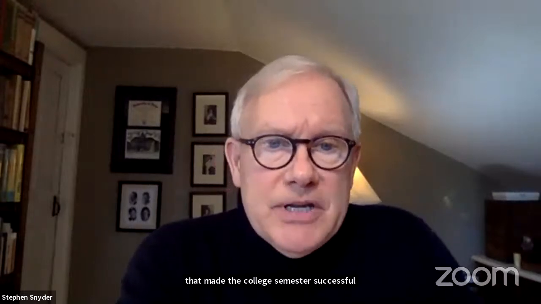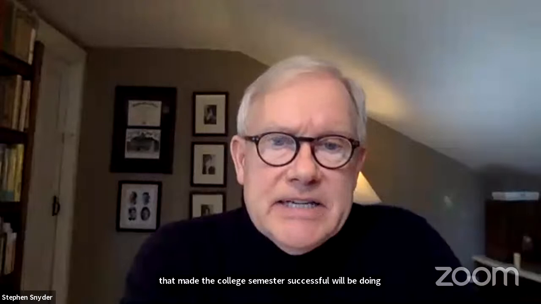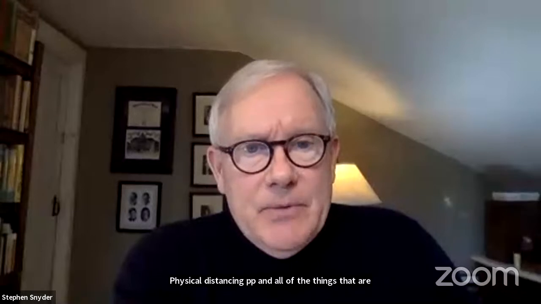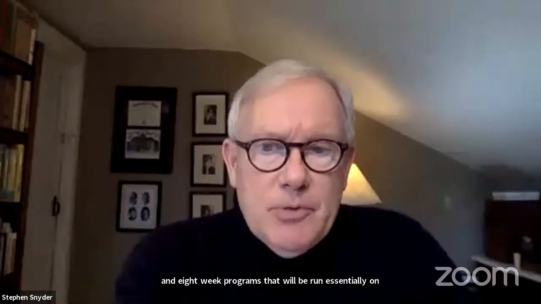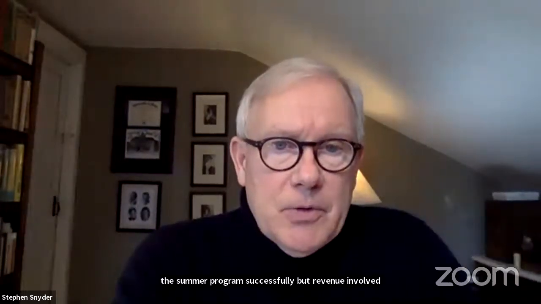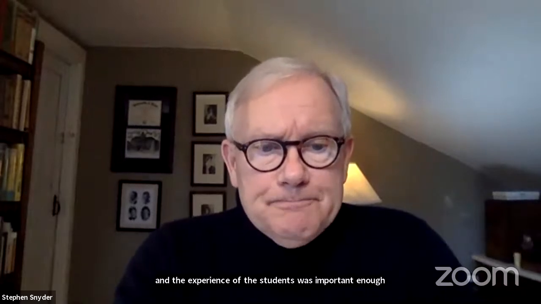We'll be doing pre and post-arrival quarantines, multiple arrival testing, physical distancing, PPE, and all of the things that are necessary to keep the campus safe. So we have 6, 7, and 8 week programs that will be run essentially on the model of the college, and are not comparable to a weekend arrival of 2,000 people on campus. So there are tremendous challenges around running the summer program successfully, but the revenue involved and the experience of the students was important enough that we're willing to go ahead and run those in person.